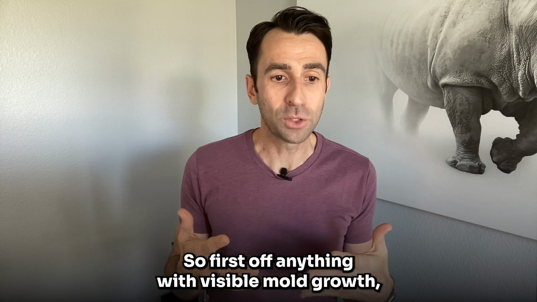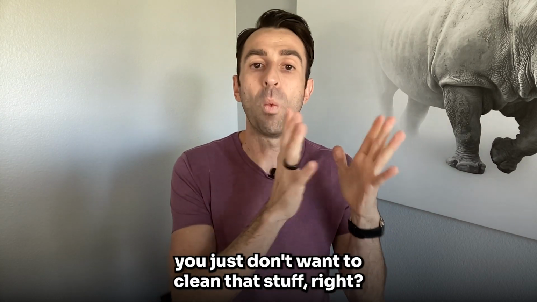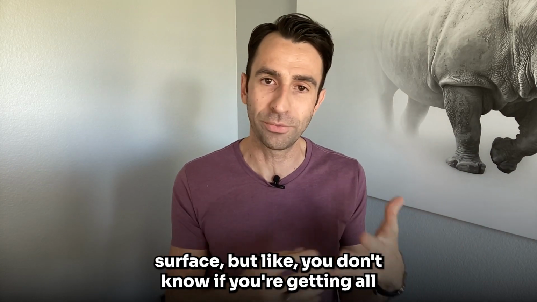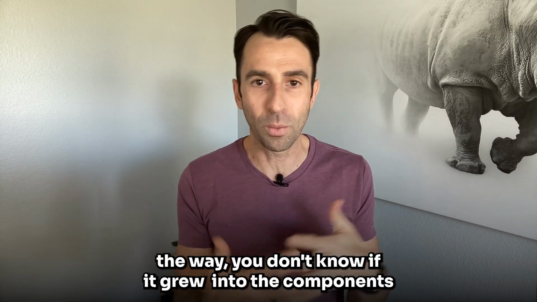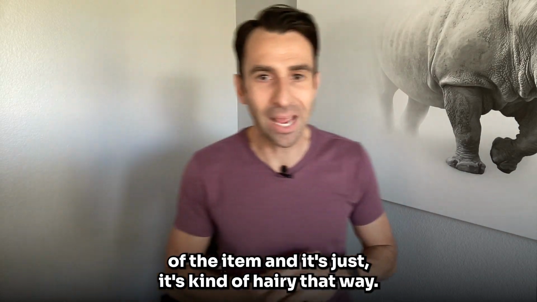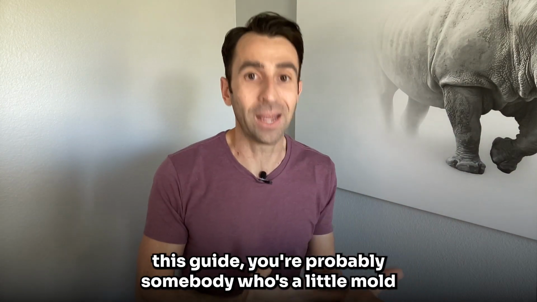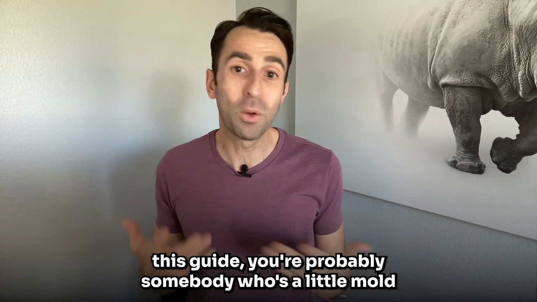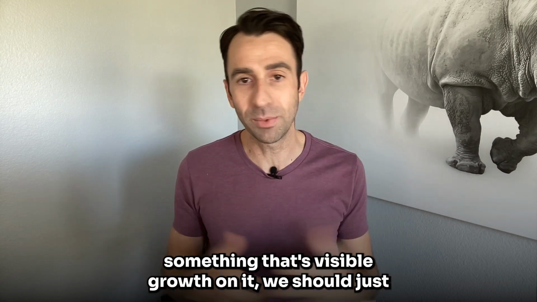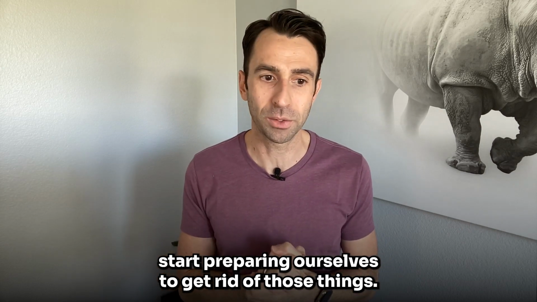So first off, anything with visible mold growth, you just don't want to clean that stuff, right? You may technically be able to clean something on the surface, but you don't know if you're getting all the way. You don't know if it grew into the components of the item, and it's kind of hairy that way. So if you're listening to this and you're downloading this guide, you're probably somebody who's a little mold sensitive. And I would just say flat out, if there's something that has visible growth on it, we should just start preparing ourselves to get rid of those things.